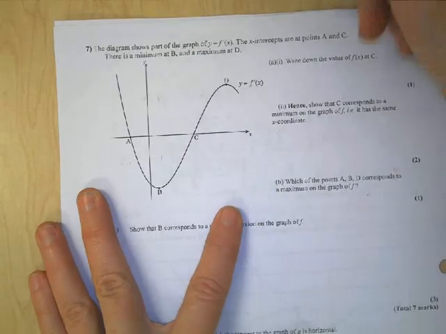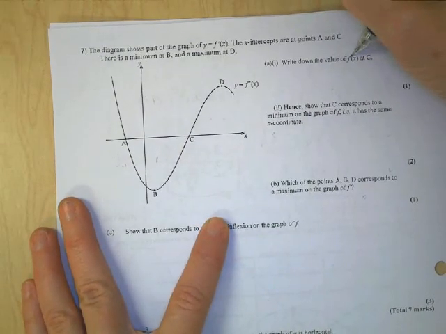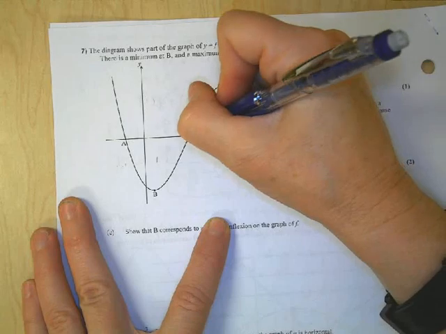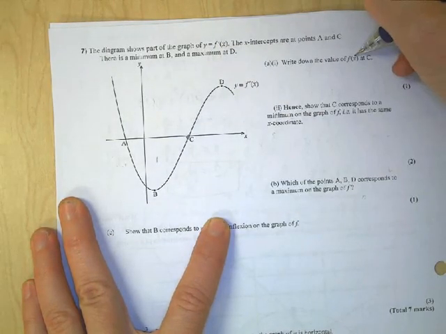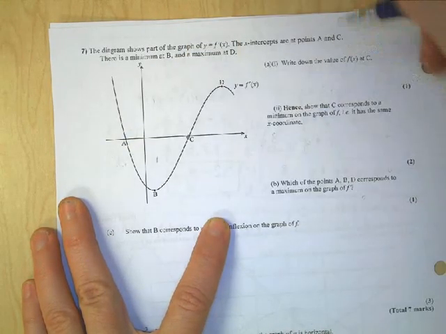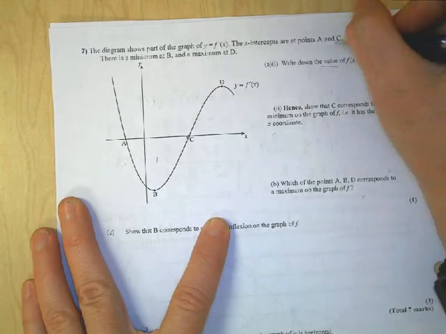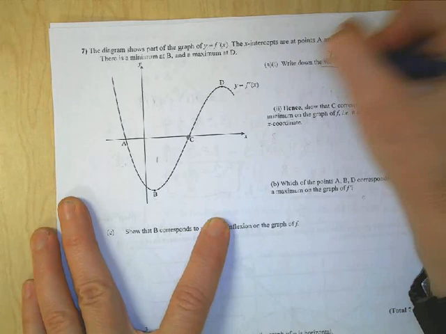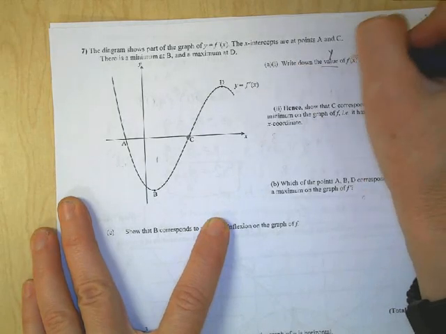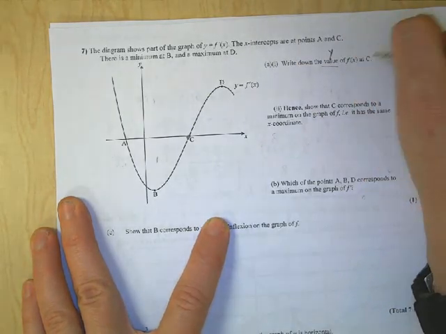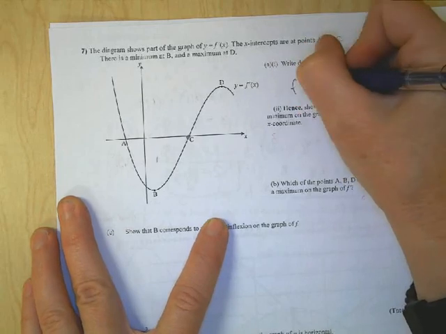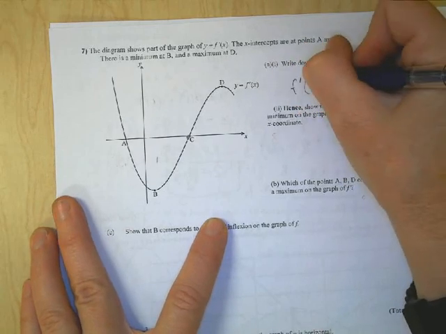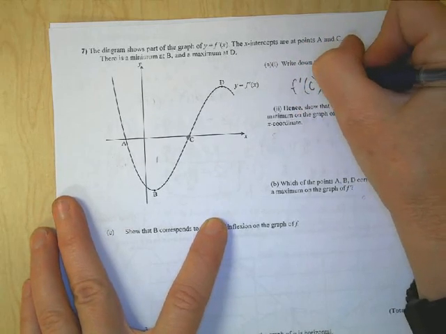All right, write down the value of f prime of x at c. Here's c. This is the first derivative. When it says value, they're talking about y. So at c, what is y? It is 0. Okay, so f prime of c is equal to 0.